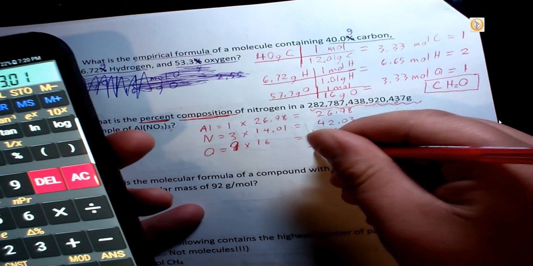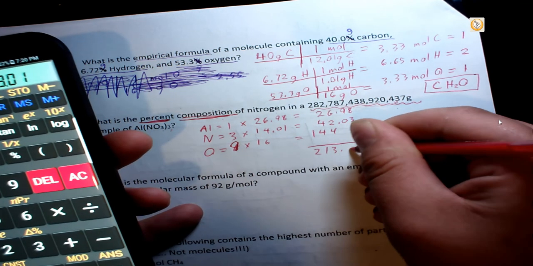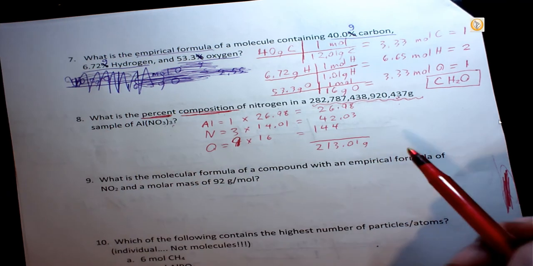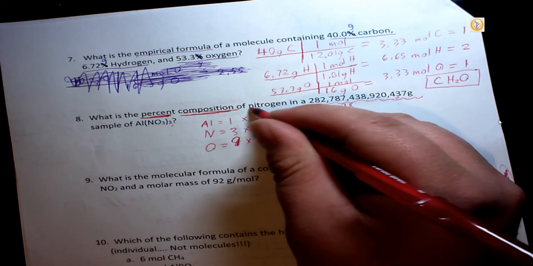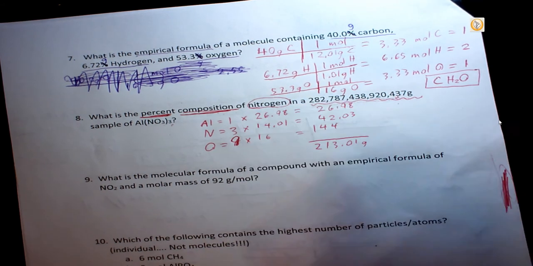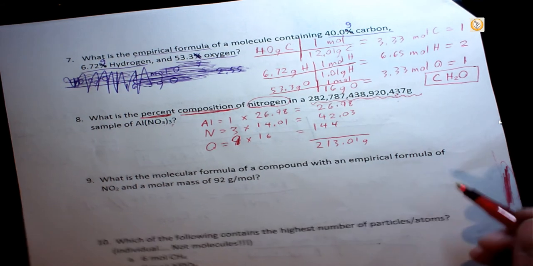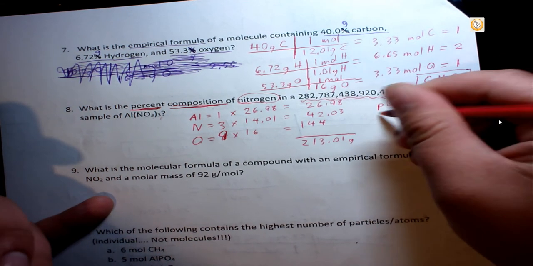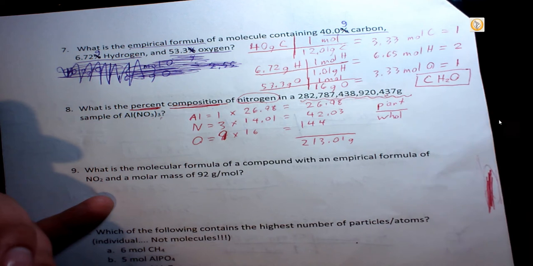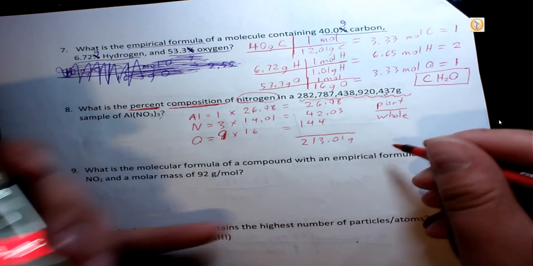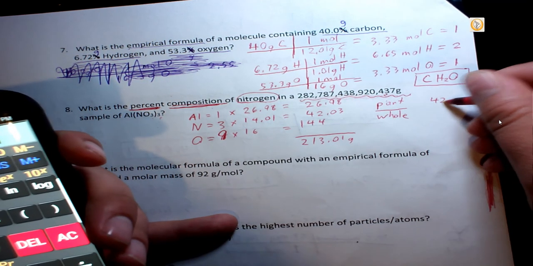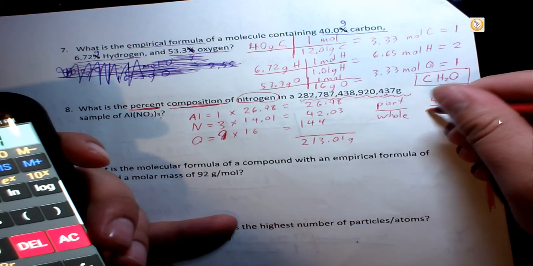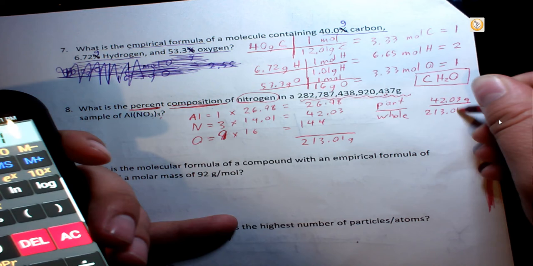we come to a grand total of 213.01 grams. Now, this is the molar mass of aluminum nitrate, but what they're asking for is just the nitrogen. So we want to see what percent nitrogen plays in this. So for this, remember, we have part over whole. The part we're looking at is nitrogen, which came in at 42.03 grams, divided by the whole thing, which is 213.01 grams.